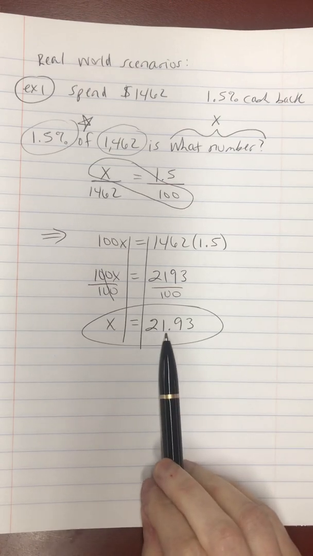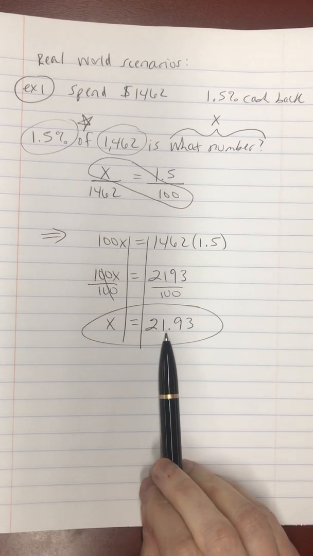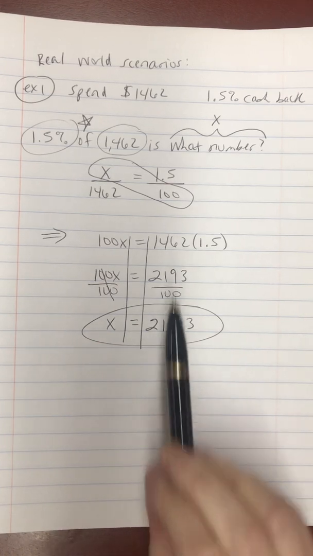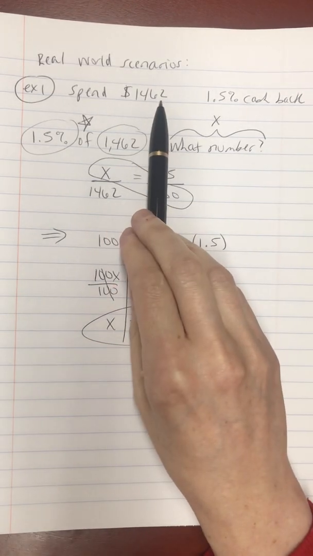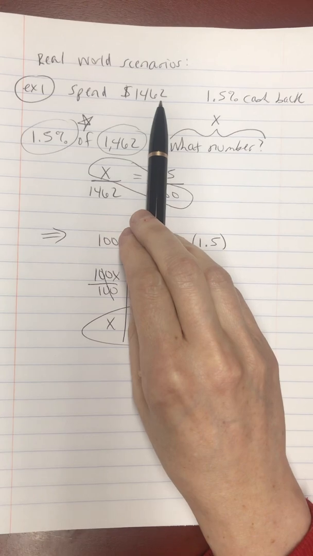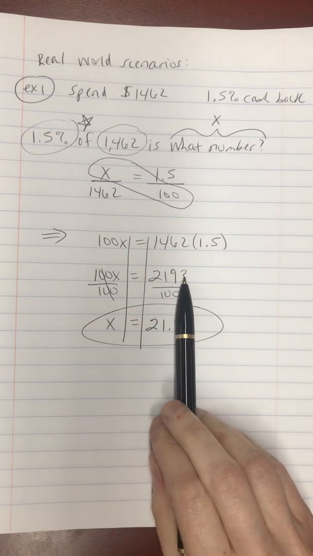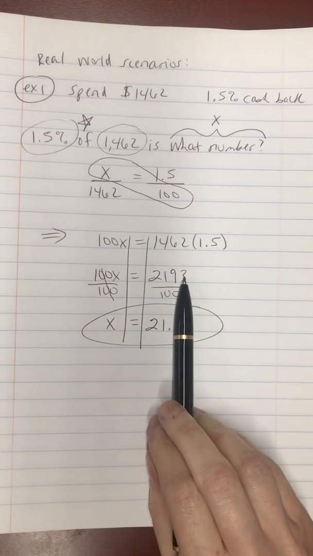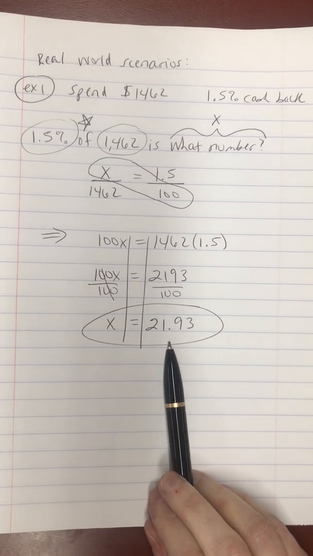What if your final answer was 2,193? You ask yourself, does that number make sense? Well, no, not at all. It doesn't make any sense that you would spend this much and get even more back in cash. To get $2,193 back makes no sense. So at the end of the problem, you always want to ask yourself, does my answer make sense?